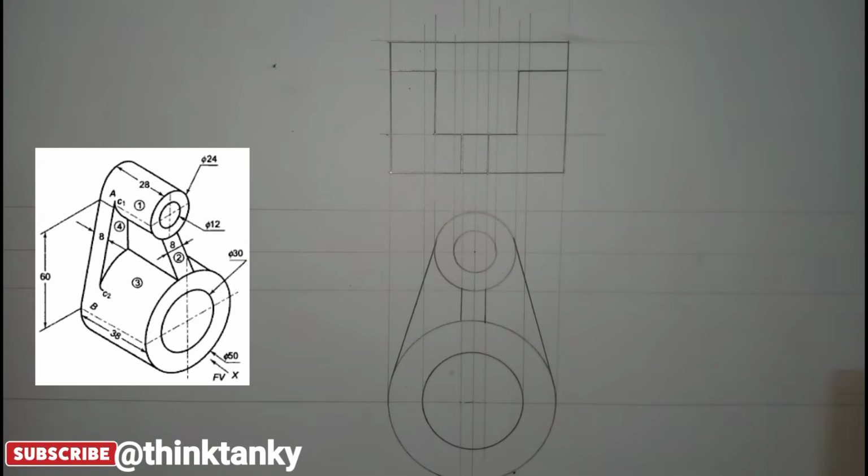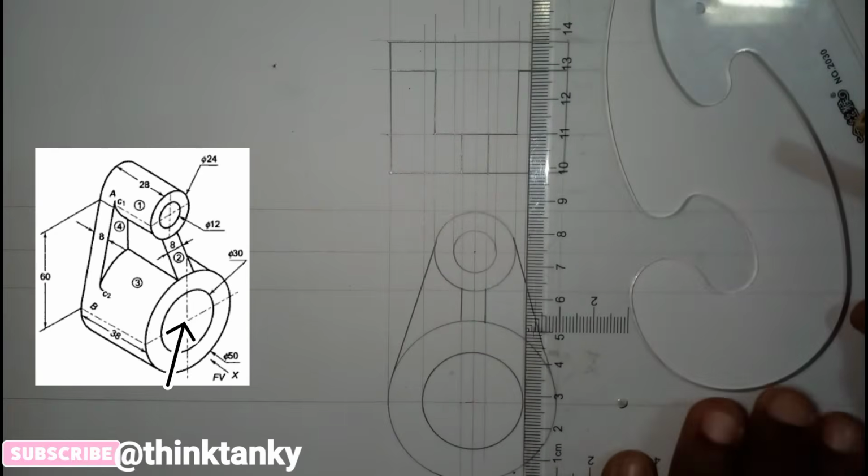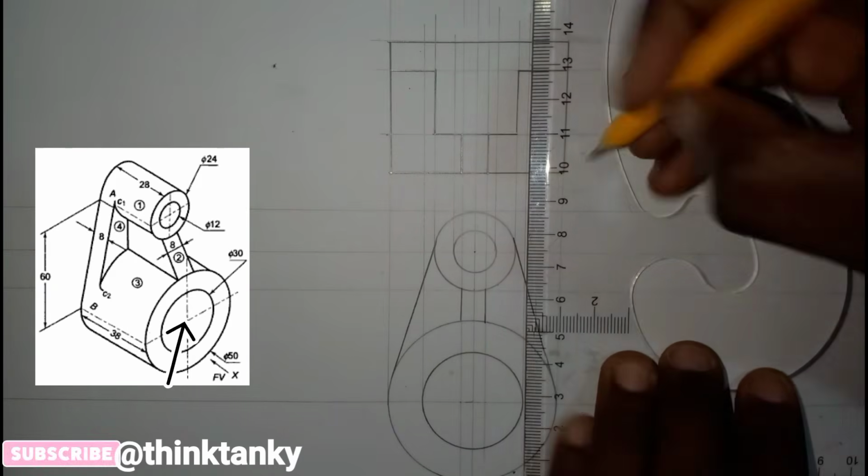Now I have to add some details. I am not going to see this circle, which is inside, so I am going to draw my hidden details.